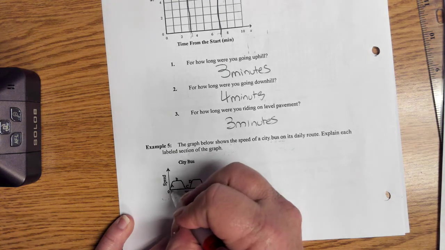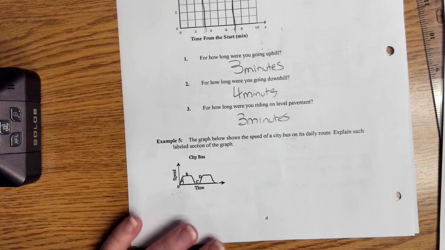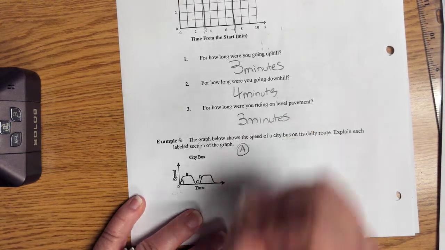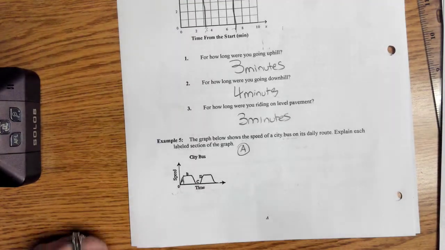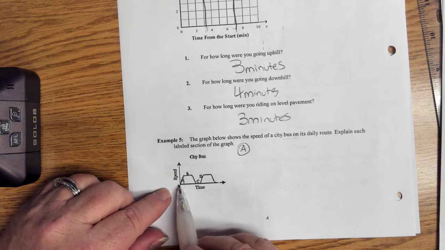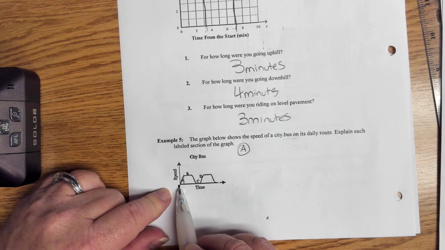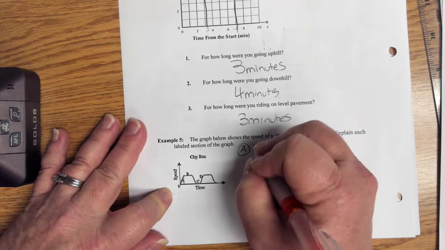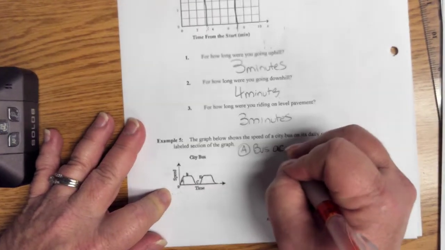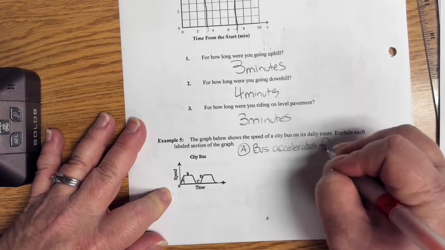So we've got from 0 to here for A. What do you think is happening in that first part? So the bus starts out at what? 0 speed and 0 time, right? So the bus accelerates from a stop.